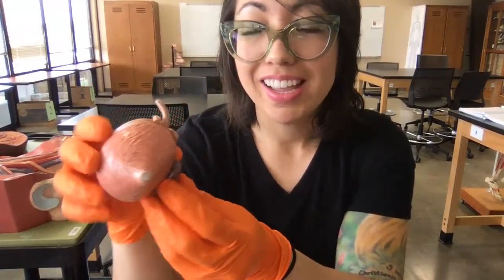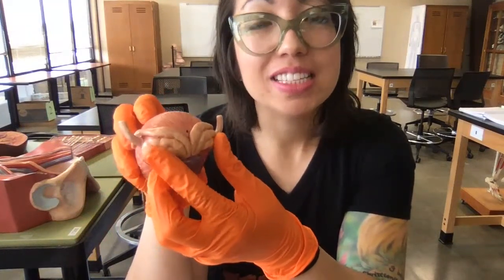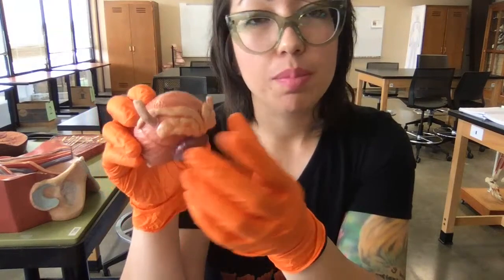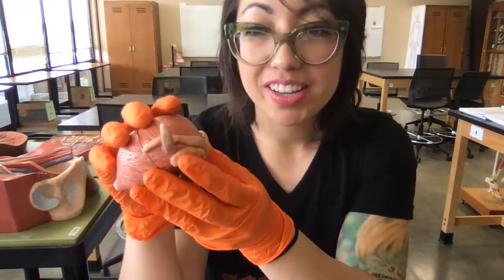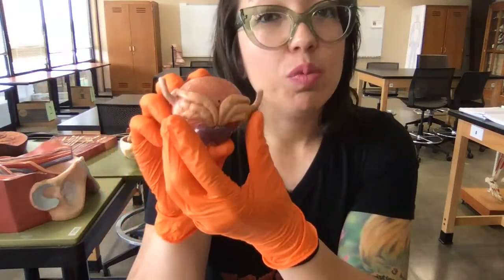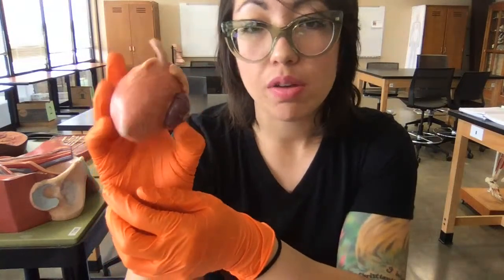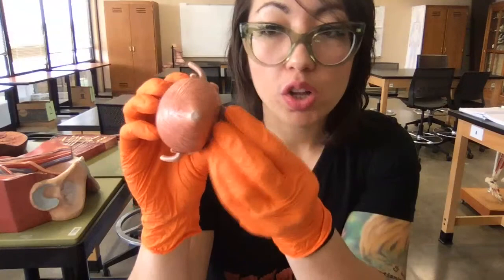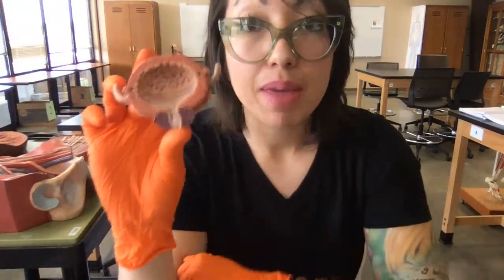And we have these other structures here called seminal vesicles. These are reproductive structures, so we'll talk about those more when we get to the male reproductive system, but that is just one way, when you're looking at a model, to tell. If you see this kind of walnut-shaped organ, you are looking at a male bladder.